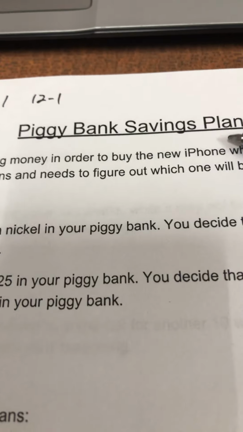Hello, Algebra 1 students. I'm taking a look at the piggy bank savings plan exercise that you are doing. Seth has decided to begin saving money in order to buy the new iPhone when it comes out. He has come up with two different savings plans and needs to figure out which one will be the most beneficial. I'm going to get you started on this, and then I need your answers.